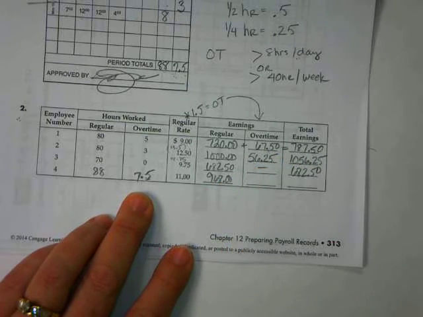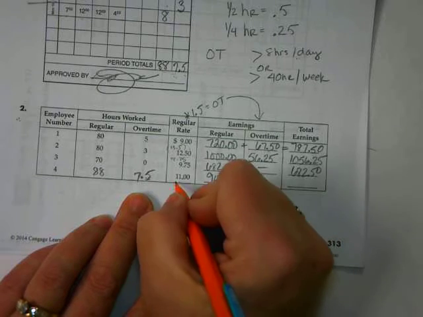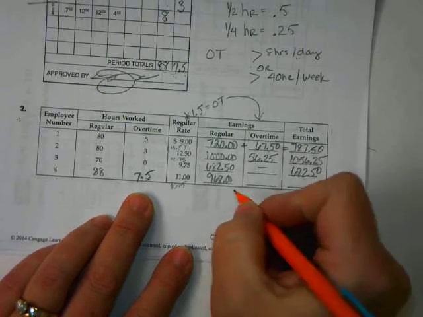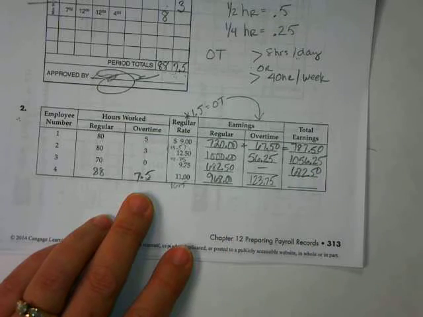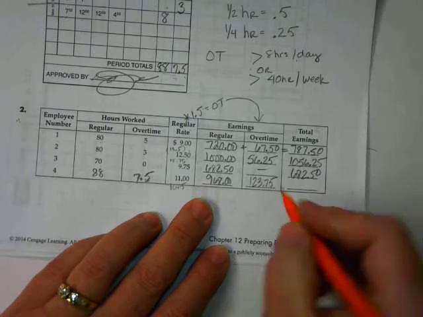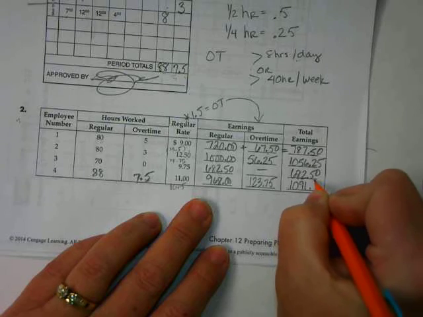And then 11 times 1.5, so her overtime rate is 16.5, times the 7.5 is 123.75. And then we'll add those two together: $968 plus 123.75 is $1,091.75.